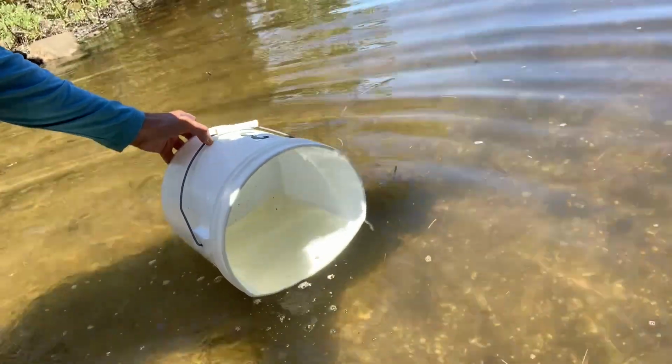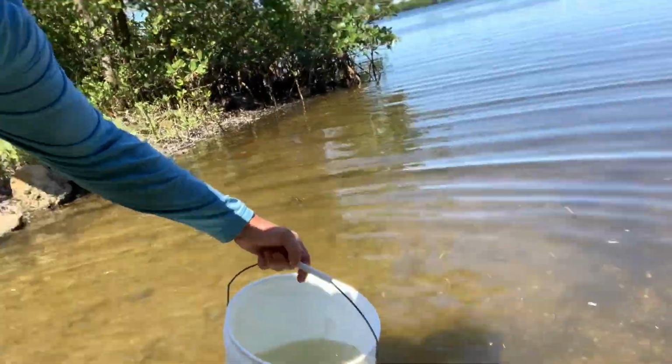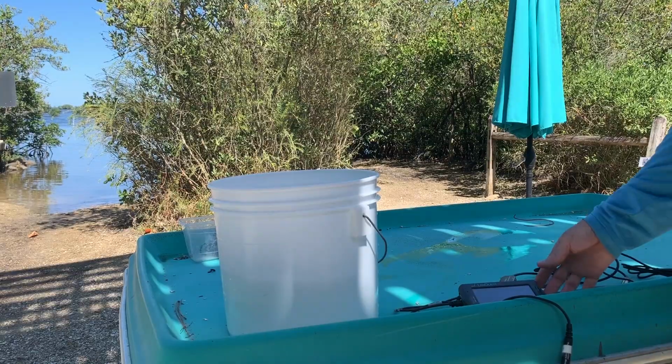You don't want to go down against the bottom, but just get yourself a nice sample, and then you're going to bring that back up and test that water immediately, because we don't want any influences like the sun changing the temperature. So you want to do it as close to the sampling time and get those readings as soon as possible.